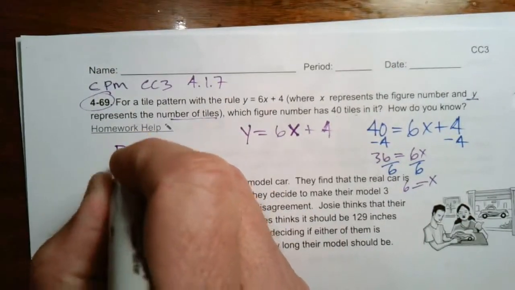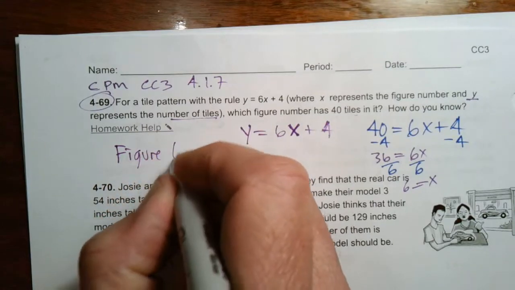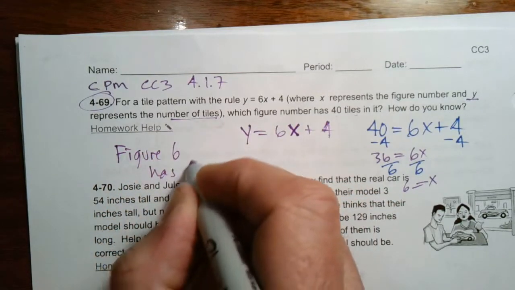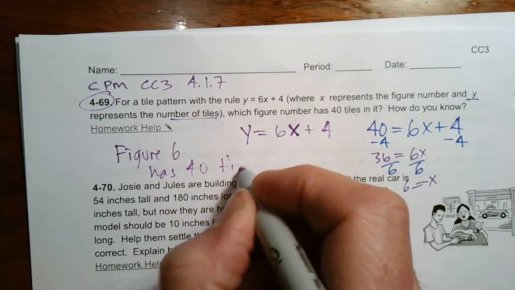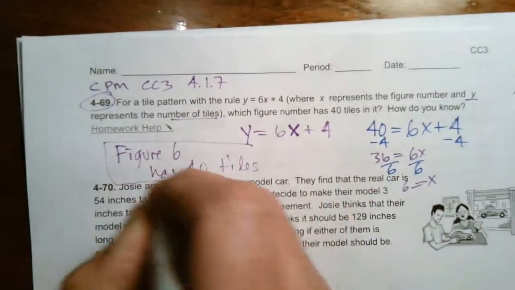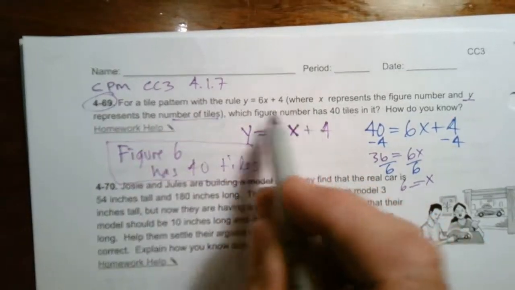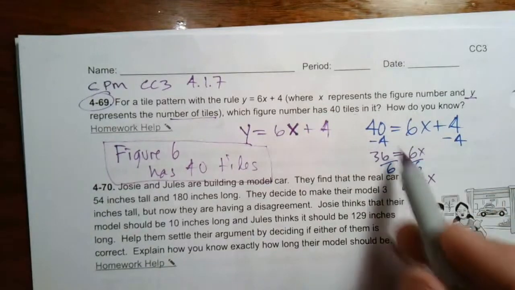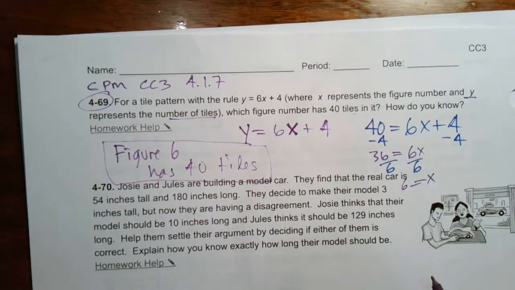So figure 6 has 40 tiles. Okay, that's what I just discovered using my rule and backwards mapping my rule to find out what x gives me 40.